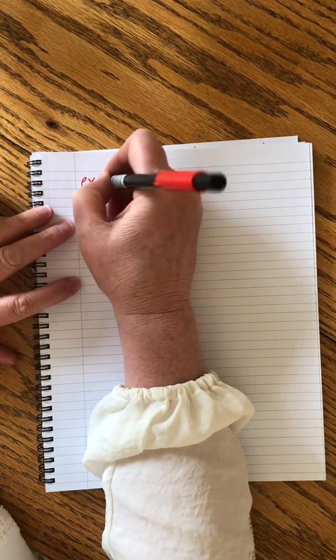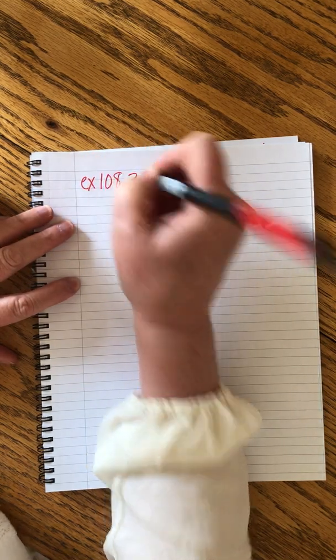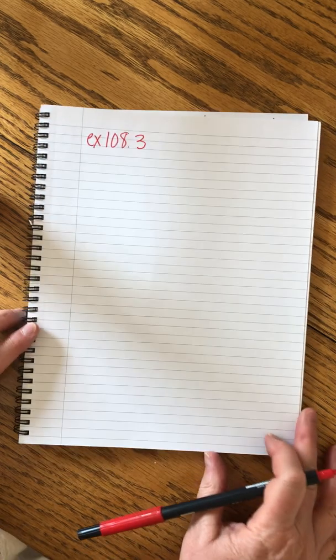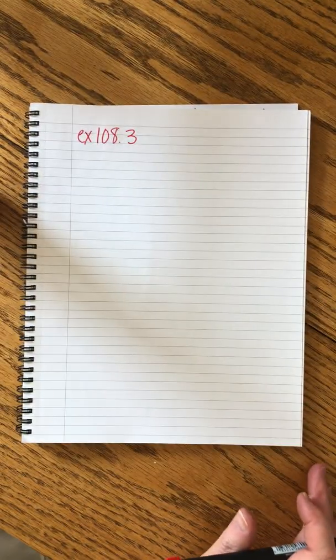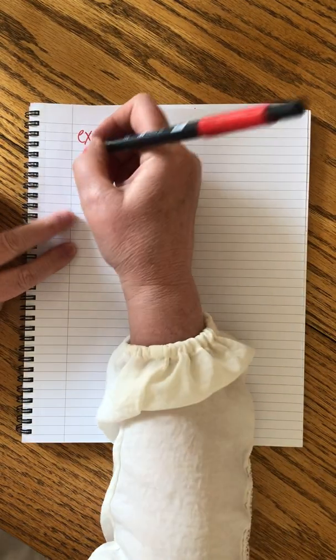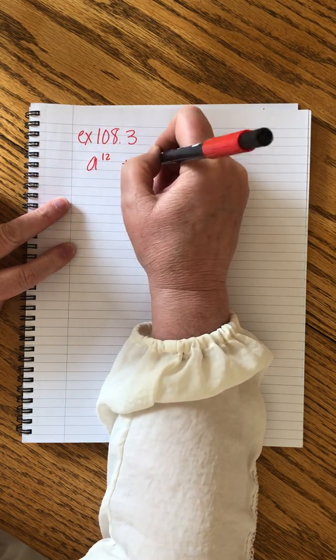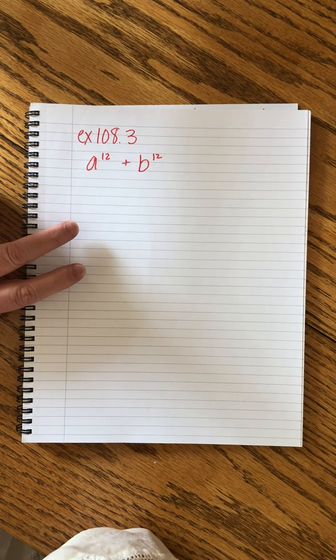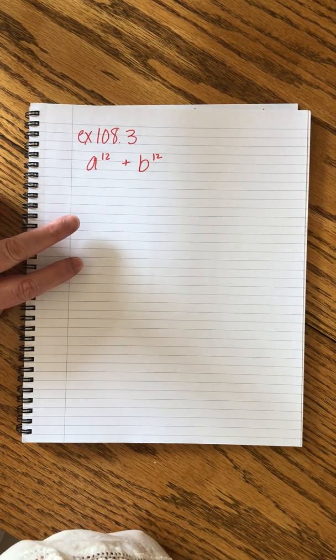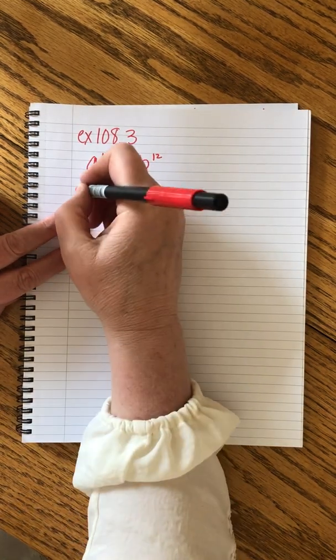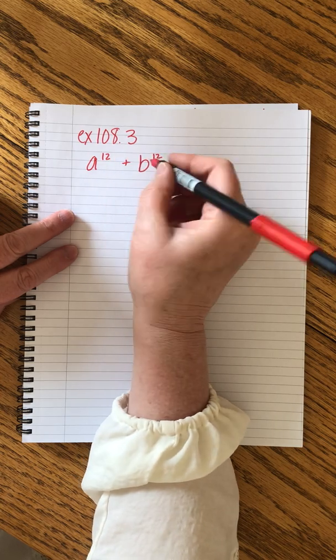108.3, our last one. And that problem is factor a to the 12th plus b to the 12th. It's a really big exponent, okay? So let's get our factoring pattern. We know this is a sum of 2 cubes.